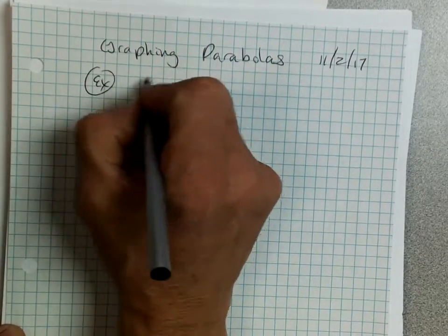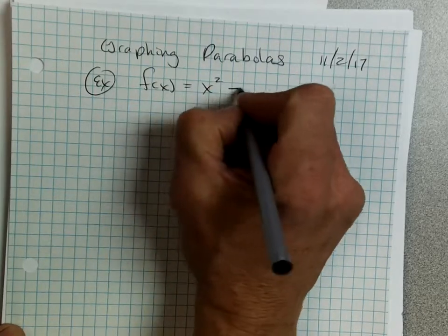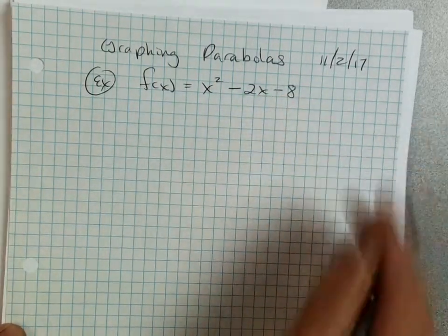So let's take a look at this example. Let's graph f of x equals x squared minus 2x minus 8.